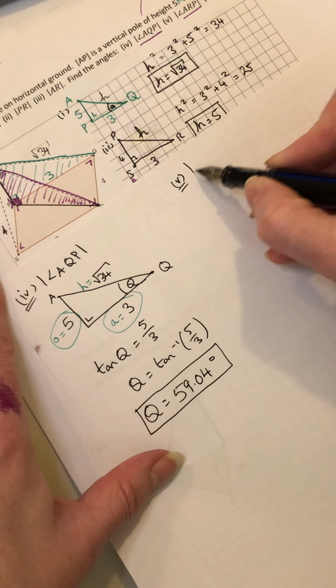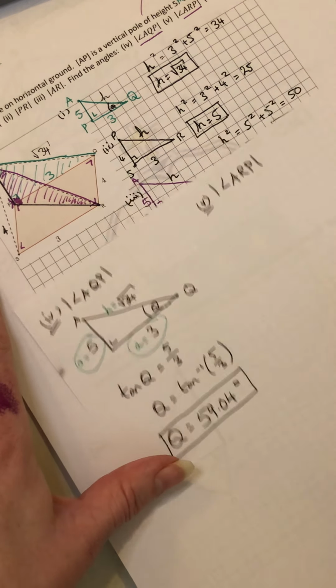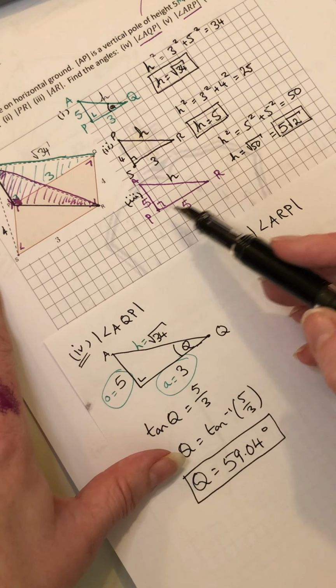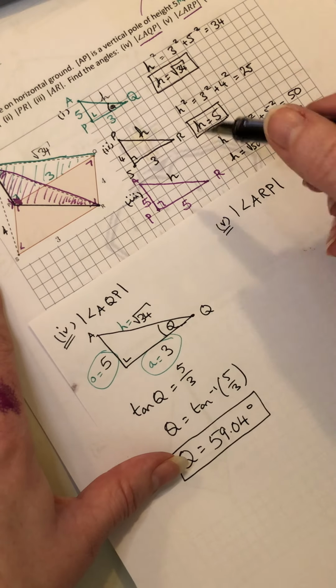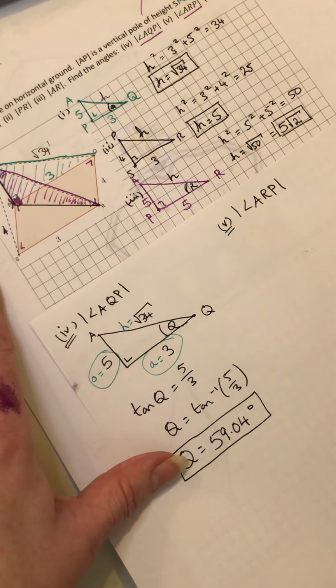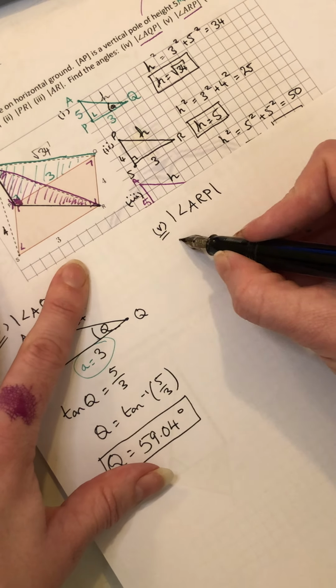Part 5, we're asked for the angle ARP. And again, they've told us what triangle we're using, ARP. It's the purple triangle that I drew here. And they want me to find the angle at R. So they're asking for this angle here. You can use your existing diagram. Just as we're doing the notes, I'm going to sketch it out again.